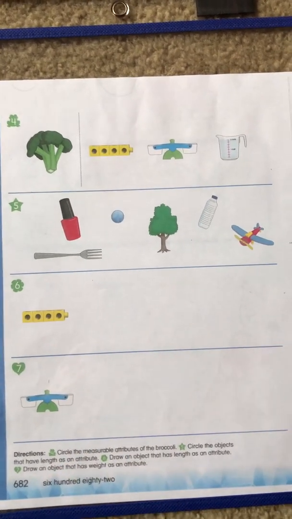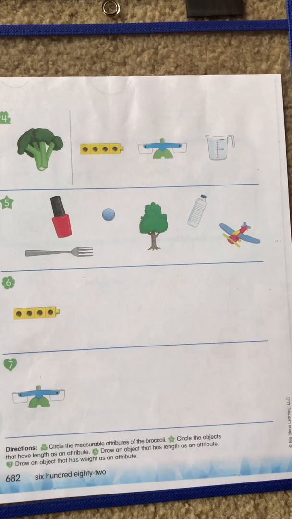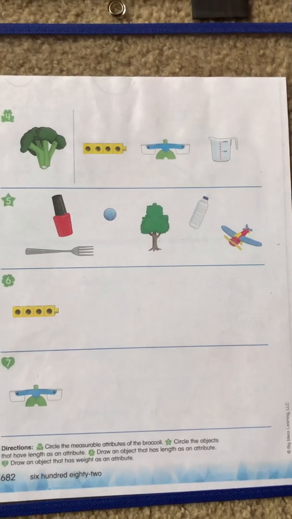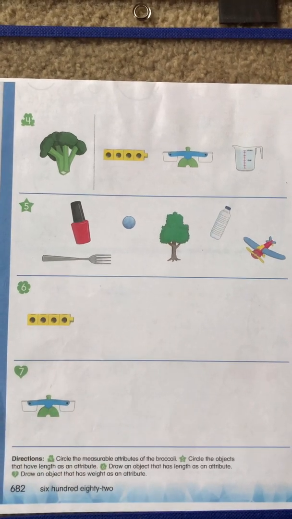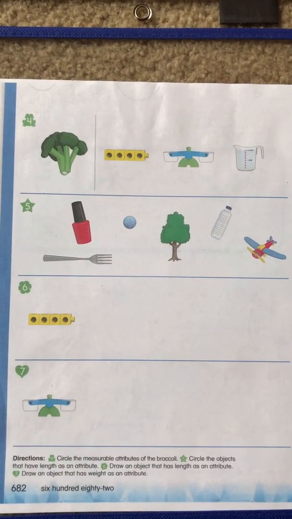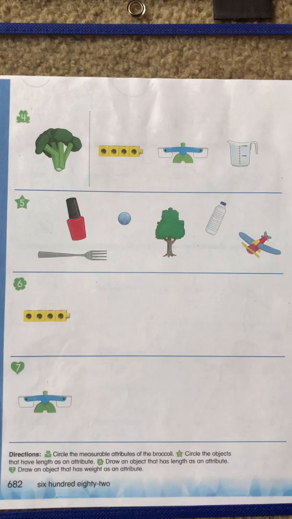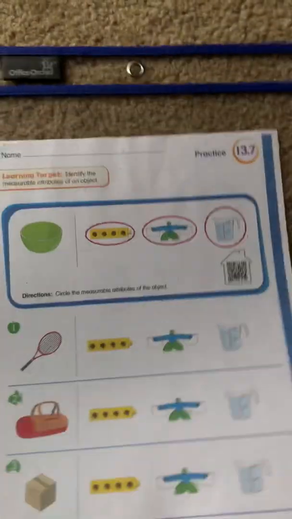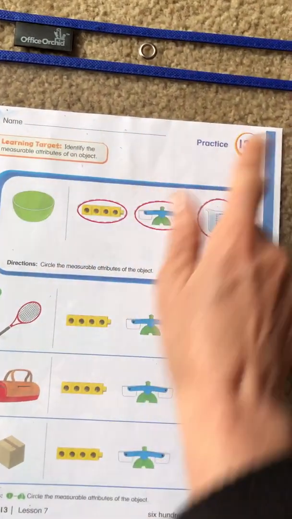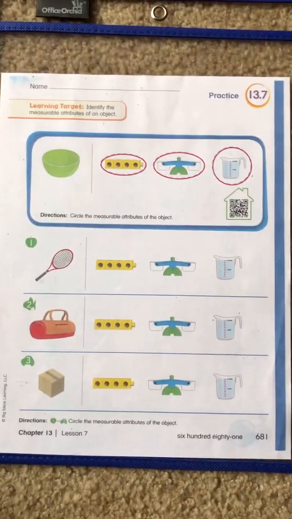And then number 7, draw something that you could weigh, something you could put in the balance and tell if it's heavy or light. Okay? Now, your homework paper should have your name and number on it, and it goes in your red folder.